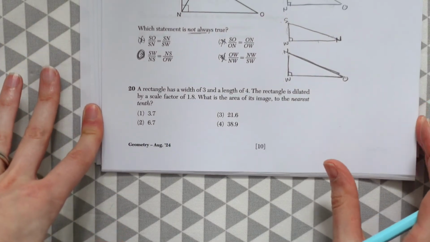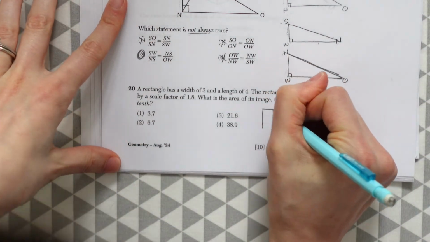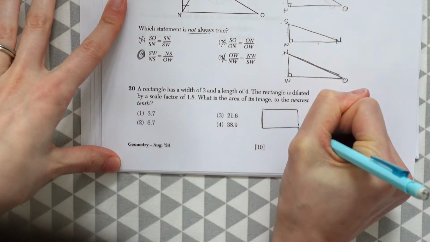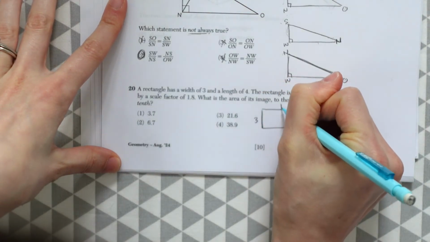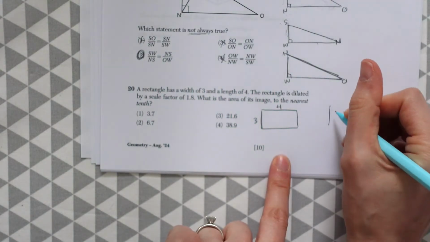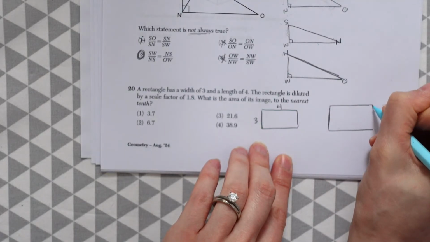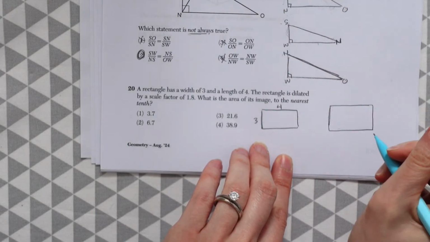Question number 20. A rectangle has a width of 3 and a length of 4. So let's just draw that out. So a rectangle has a width of 3 and a length of 4. The rectangle is dilated by a scale factor of 1.8. So let's draw this out. Let's see what this will look like once it's dilated.